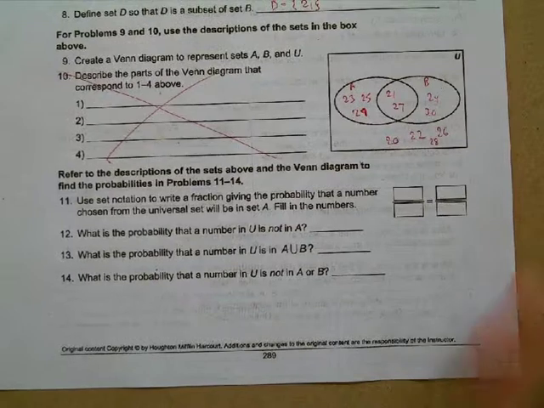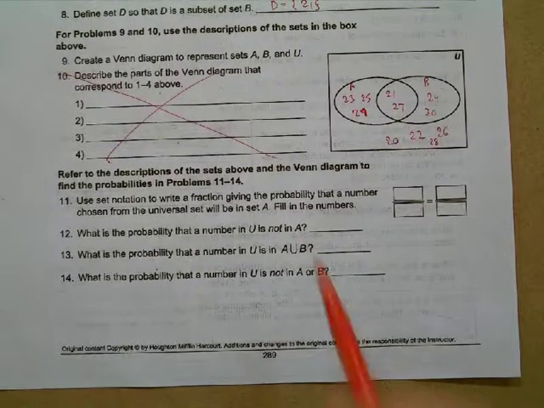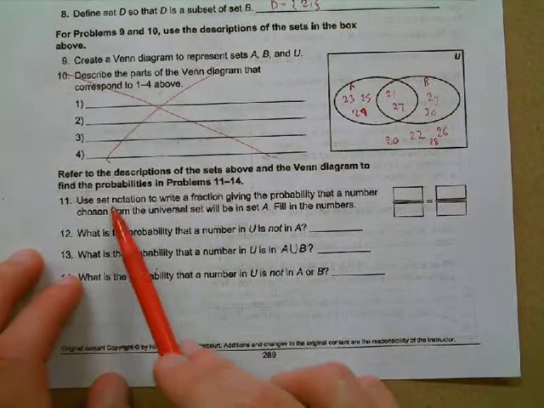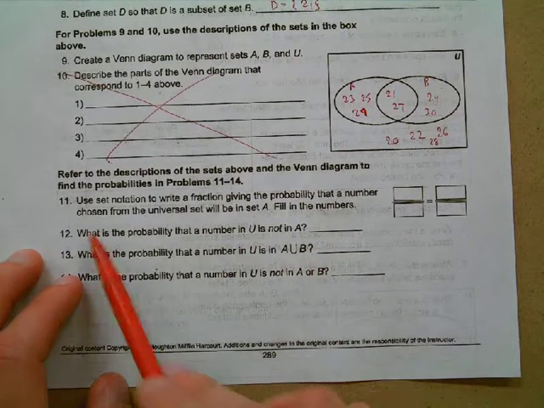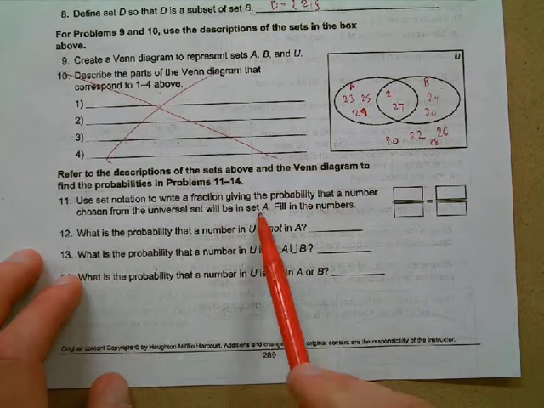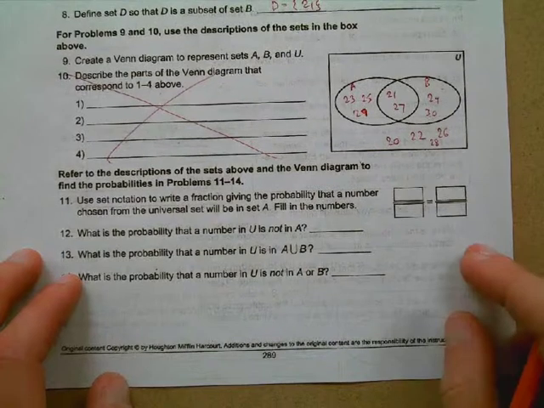All right. Now we will do some probabilities. Use set notation to write a fraction giving the probability that a number chosen from the universal set will be in set A. Fill in the numbers. Okay, so how many numbers are there in our universal set here?